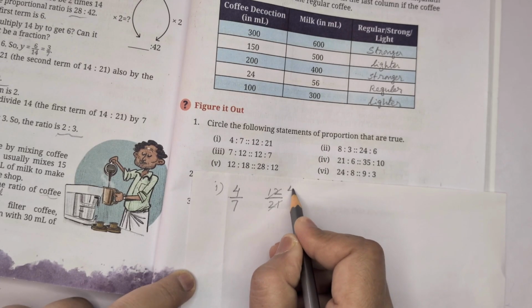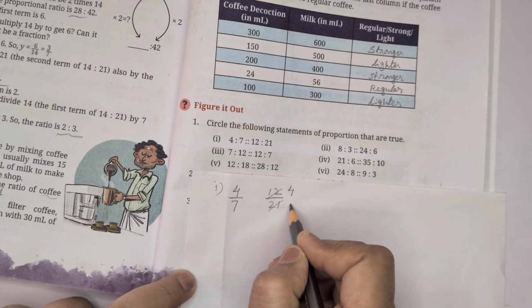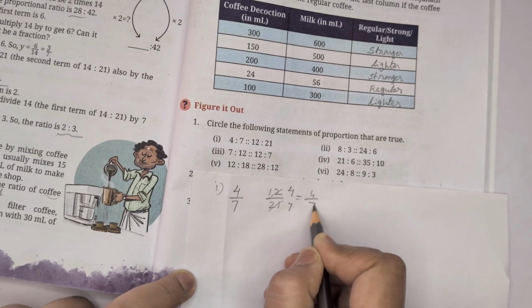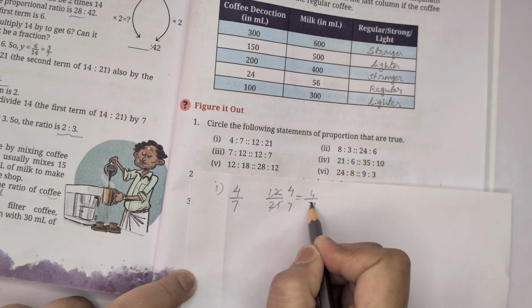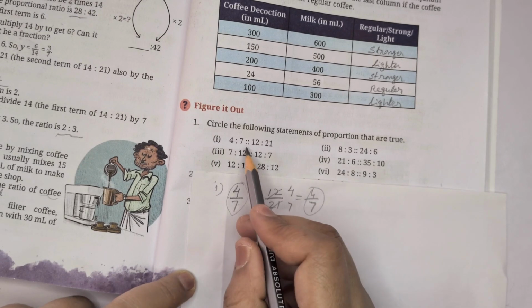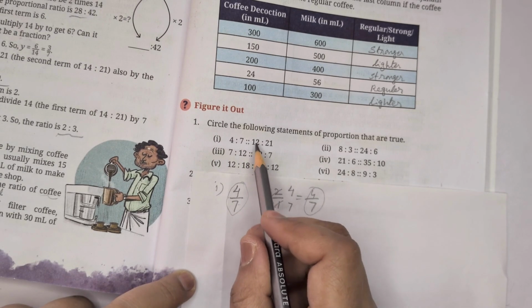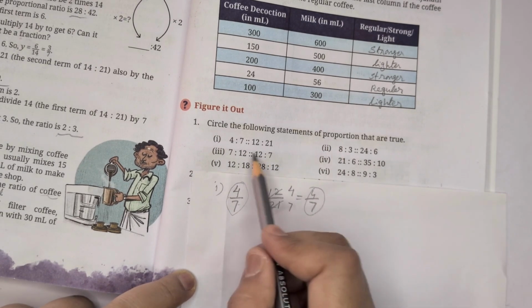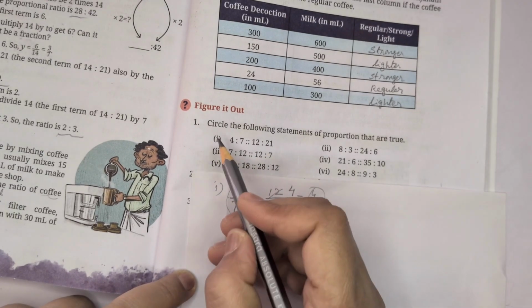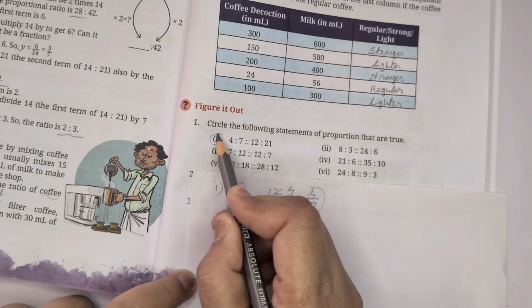It will come 4 times 3 and 7 times 3. That also getting 4/7. If both the ratios, the simplified forms, are same, then we can say these are in proportion. So the statements which are true. So this one, both the ratios are same simplified form. So we can circle that.